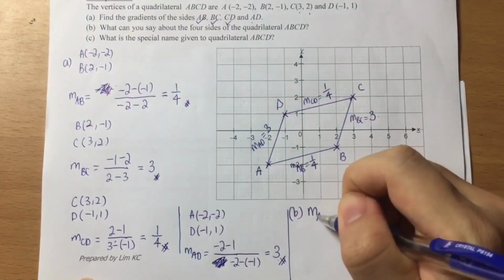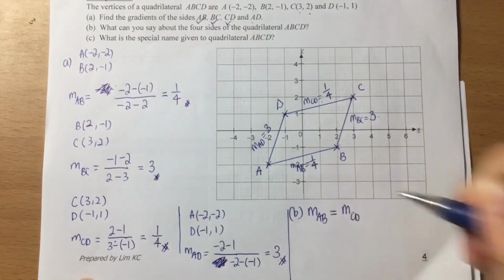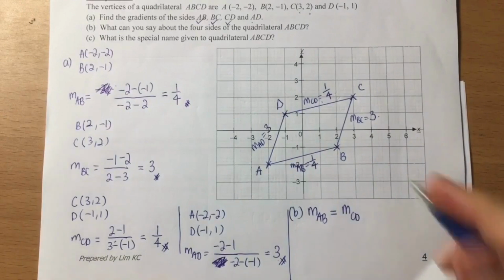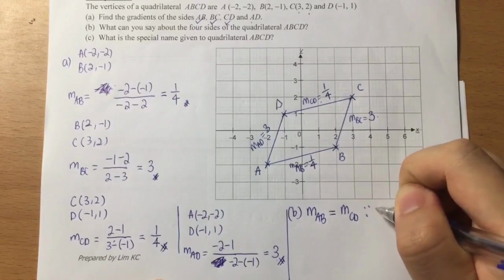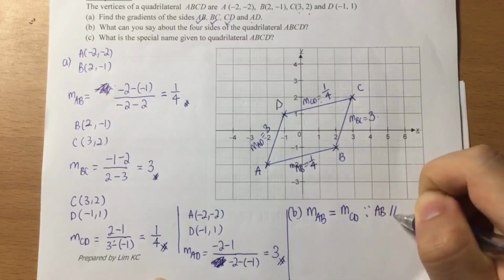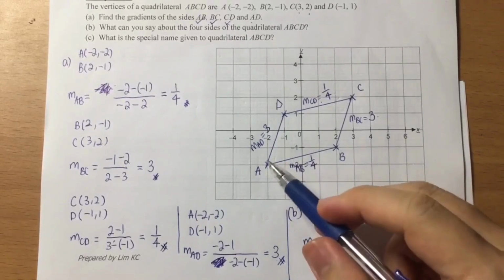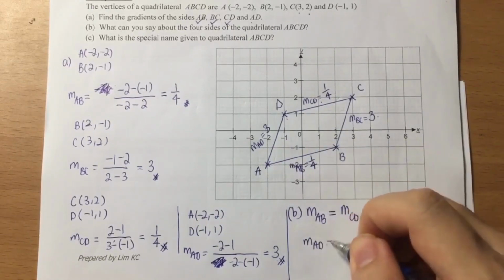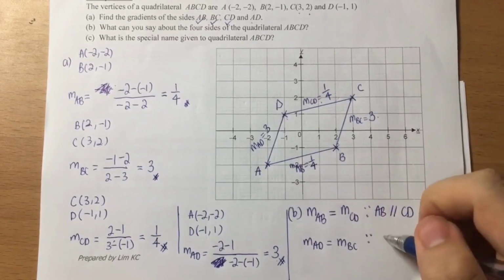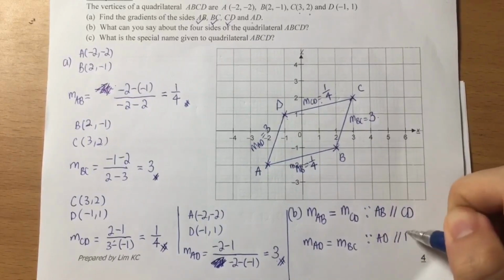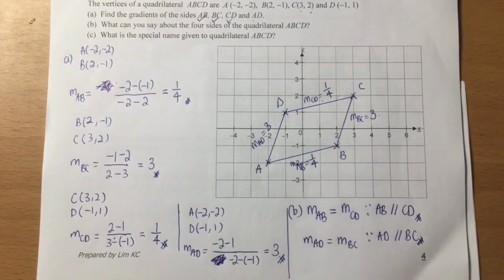Gradient AB is equal to gradient CD. Therefore, AB is parallel to CD. Since gradient AD is equal to the gradient BC, therefore AD is parallel to BC. So that would be the answer for part B.